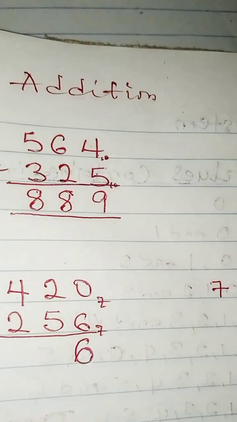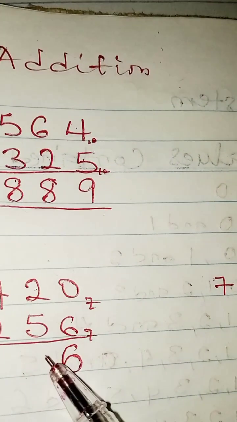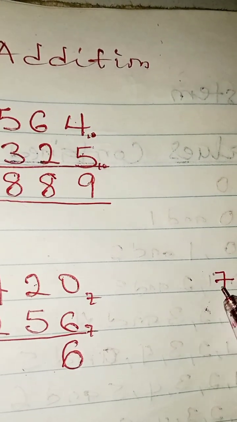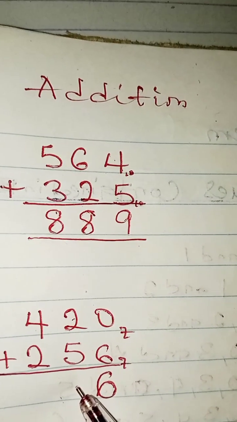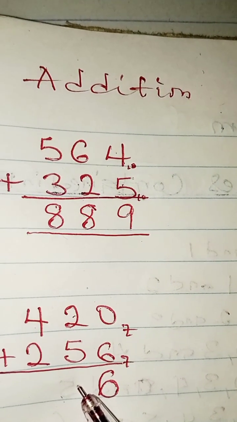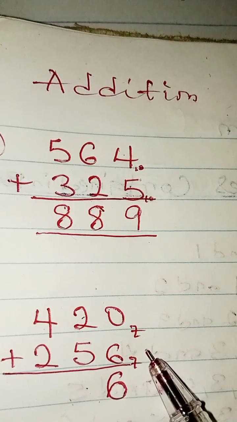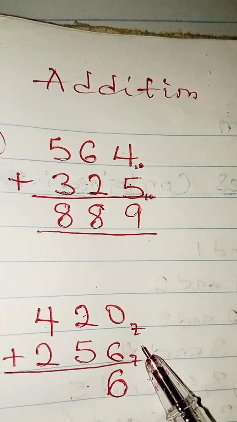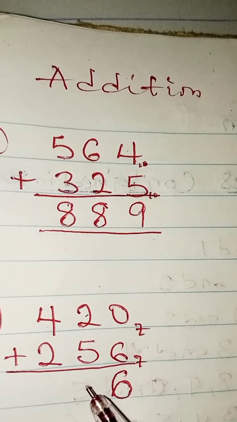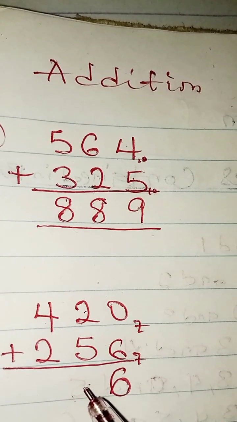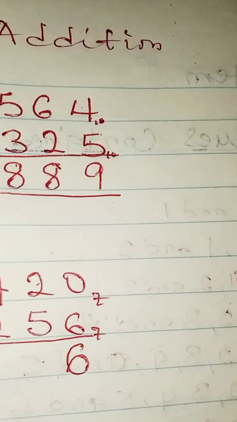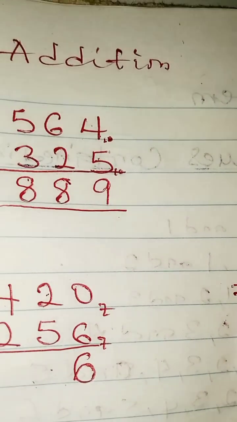Look carefully. When you add 2 plus 5, you have this 7 here. You cannot write down 7 here, so what you have to do is break down the 7 you have by your base. Remember, all the numbers under base 7 are 0 to 6. So we are not permitted to write anything equal to or more than our base as our answer. So let's practice now. This is the answer we got for adding 2 plus 5, which is 7.